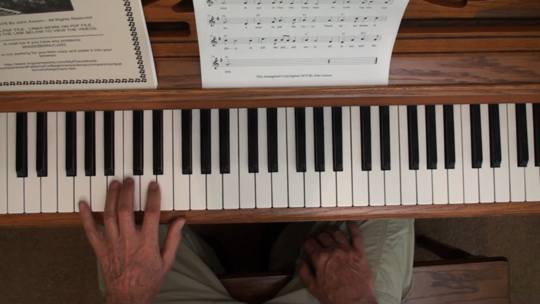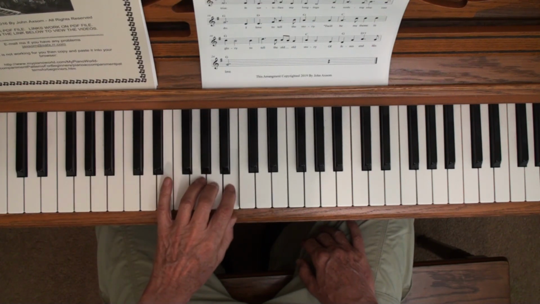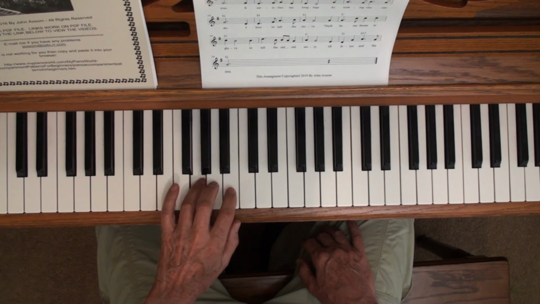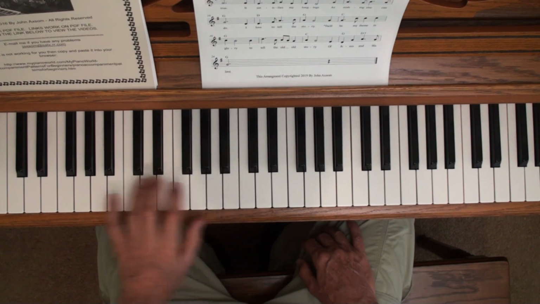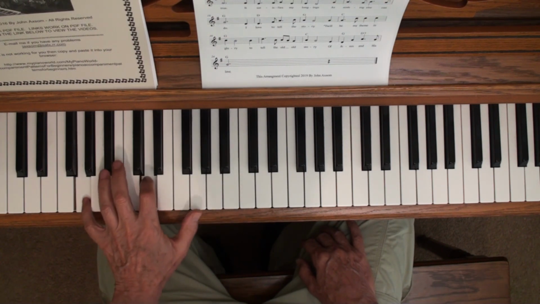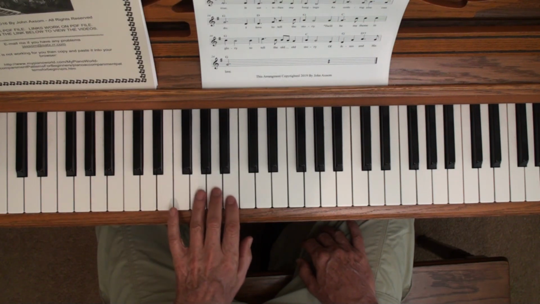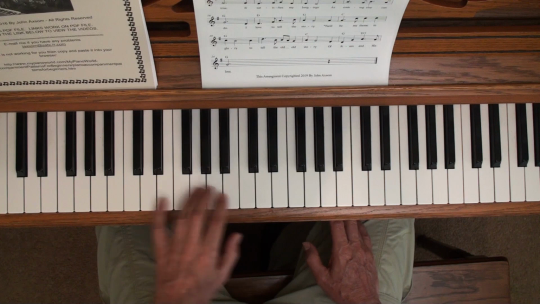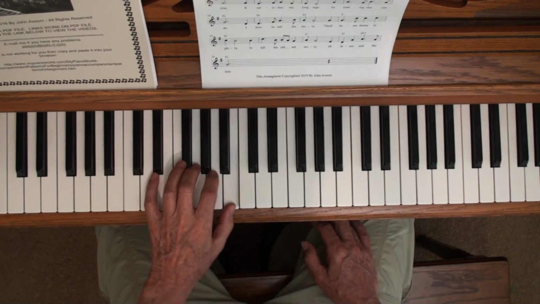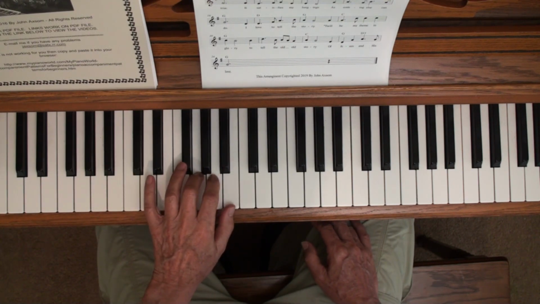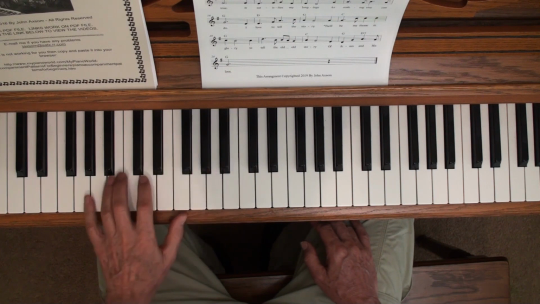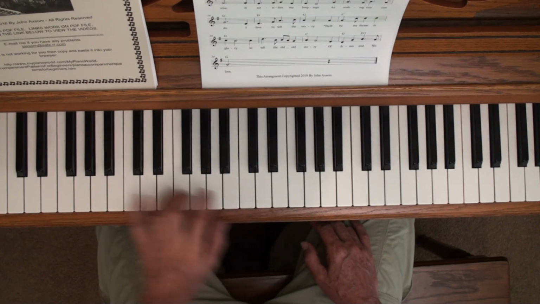Or you could just stop it on the B and add little different things in there. You could just play just the notes, or you can just take these three notes and make up some kind of melody. Or you can add the fifth over here.